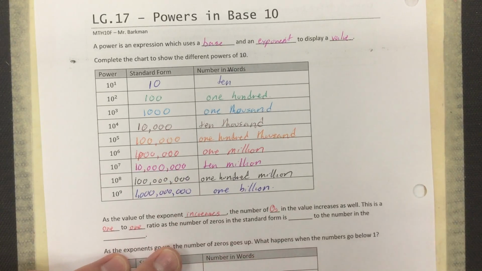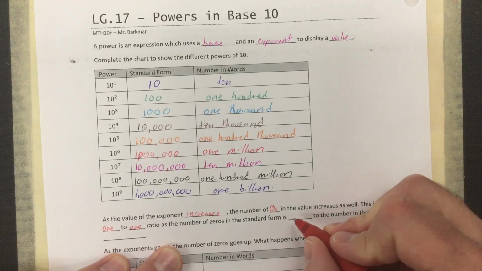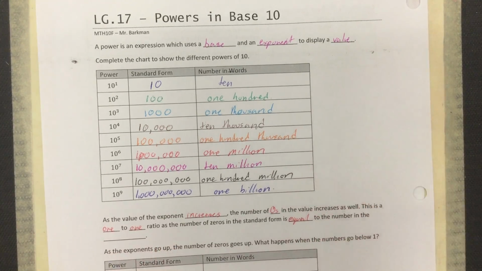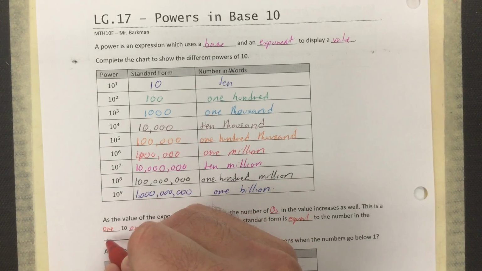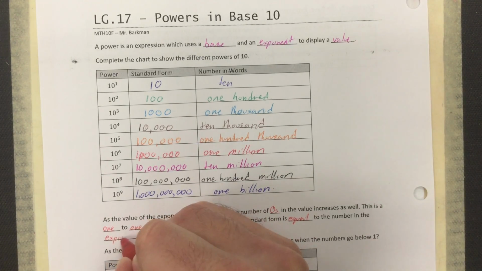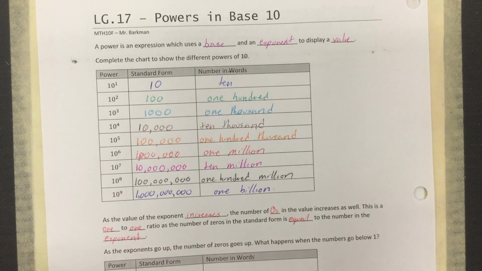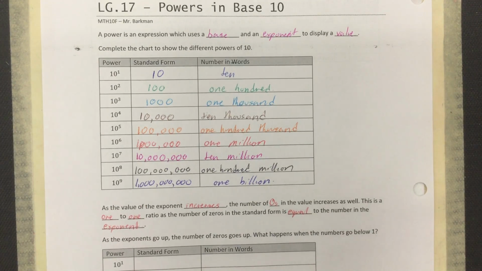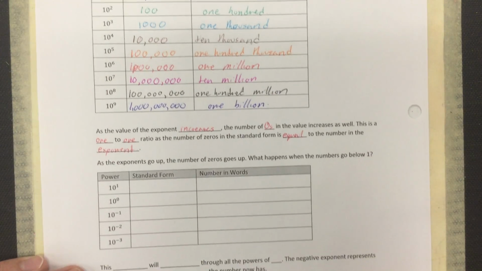It's a 1-to-1 ratio, as the number of zeros in the standard form is equal to the number in the exponent. Okay, so they are exactly equal. And that's important that we see that, because it is a pattern that we are going to follow, and we're going to be using that as we keep going.